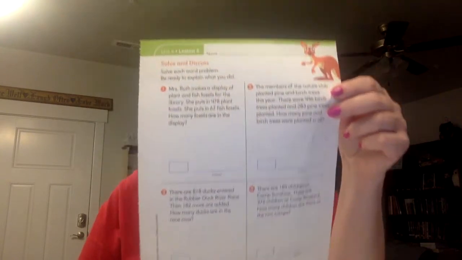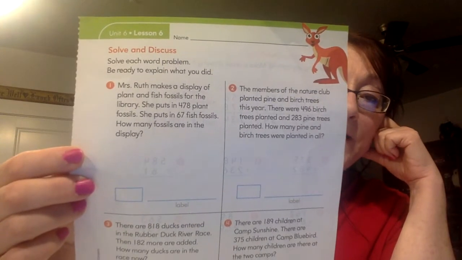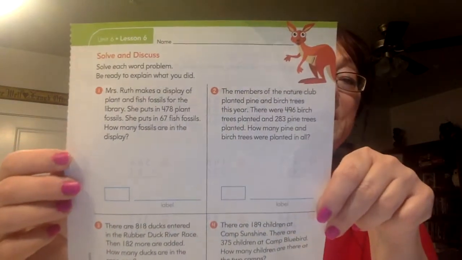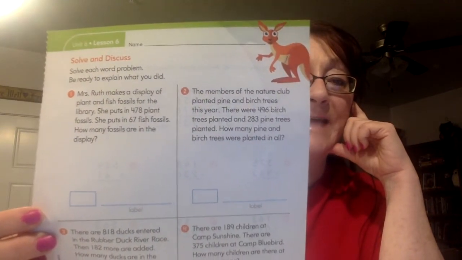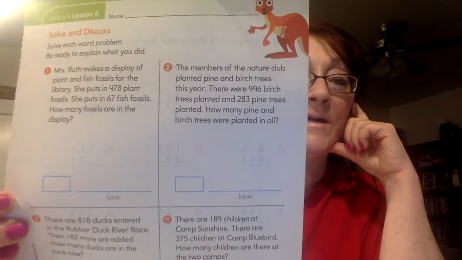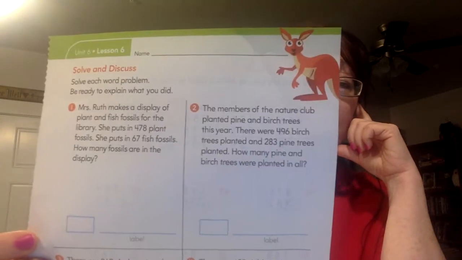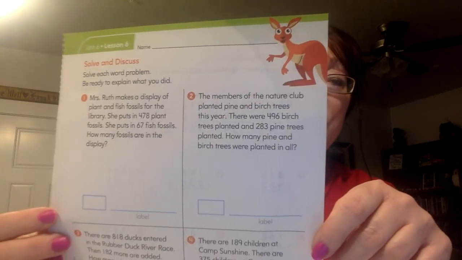Okay, the next thing that we are going to look at is on page 327. It is called Solve and Discuss. You're going to solve each word problem, but you also have to be ready to explain what you did to get your answer. We will do number one together. Numbers 2, 3, and 4, I would like you to do on your own, and then sit down with someone and explain to them what you did. So put your name on your paper, just like we always do.